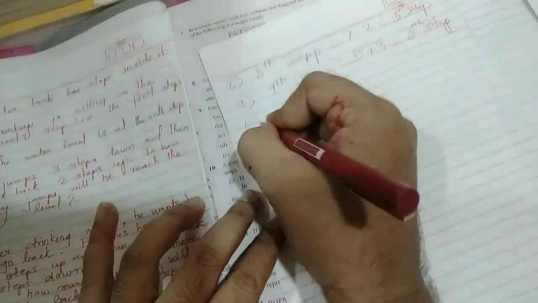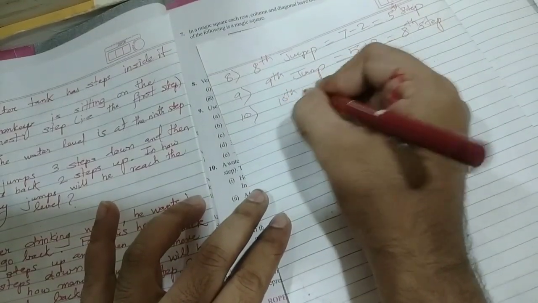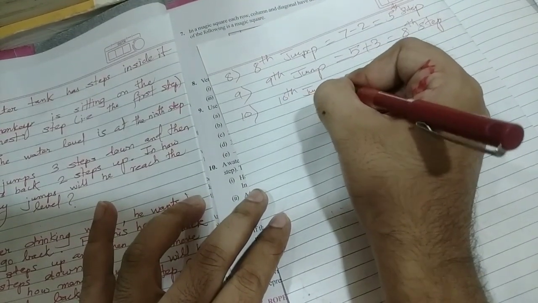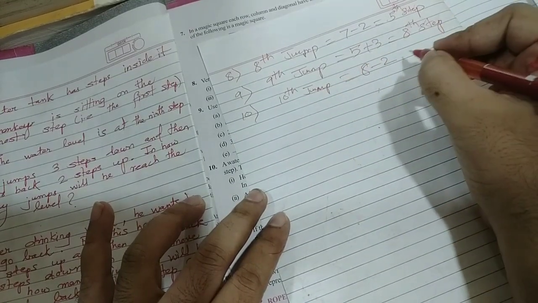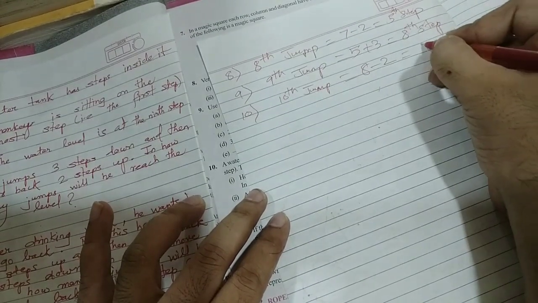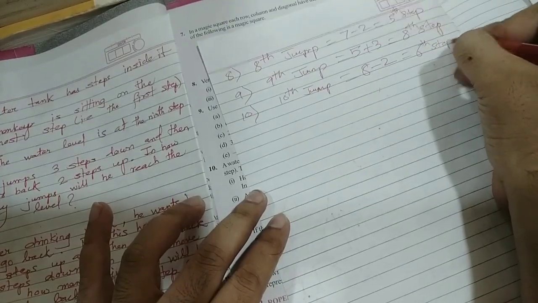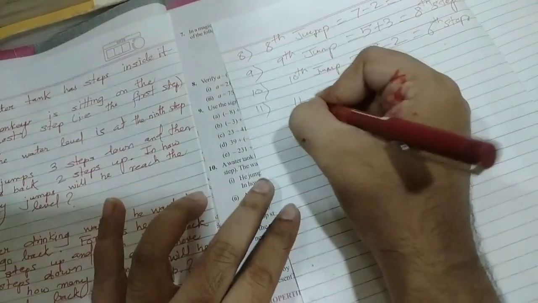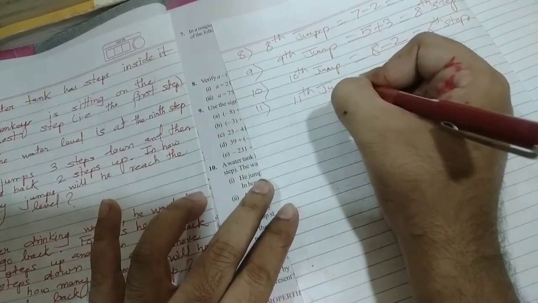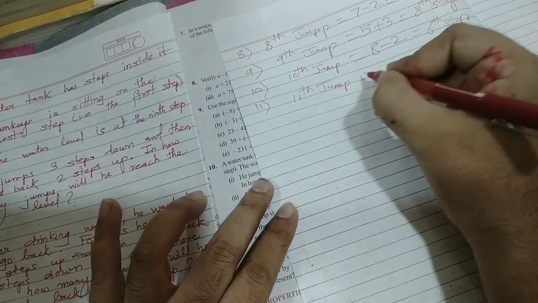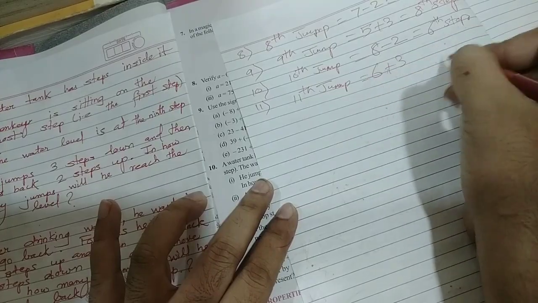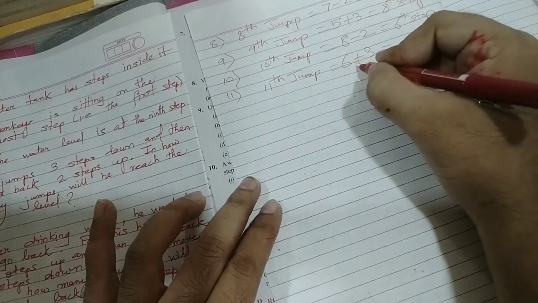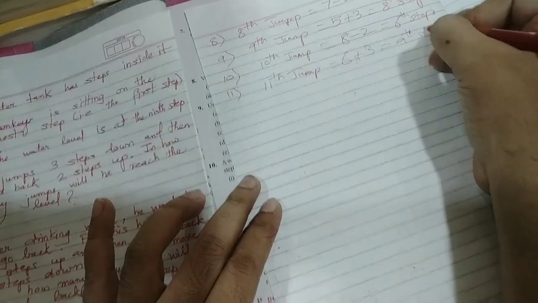Tenth jump, that is again he went 2 steps back, so 8 minus 2 is the 6th step. Eleventh jump, that is 6 plus 3, again he jumped 3 steps. So 6 plus 3 is the 9th step.